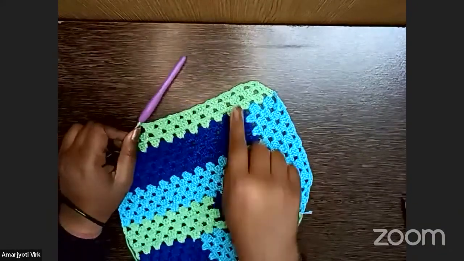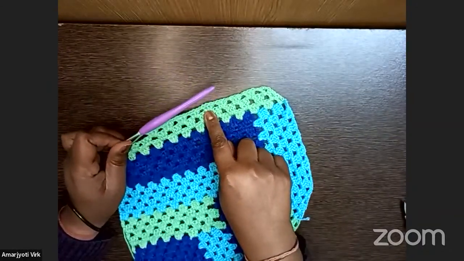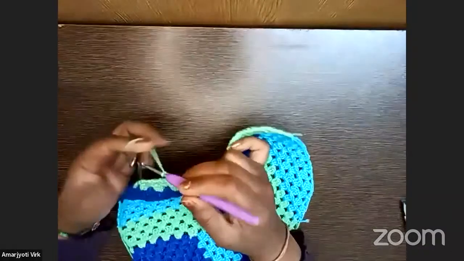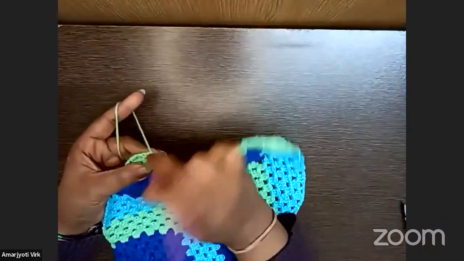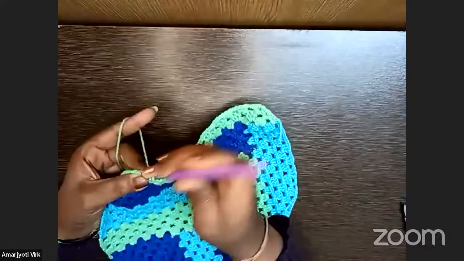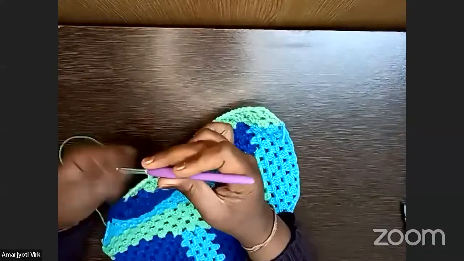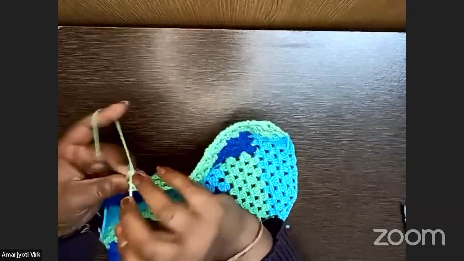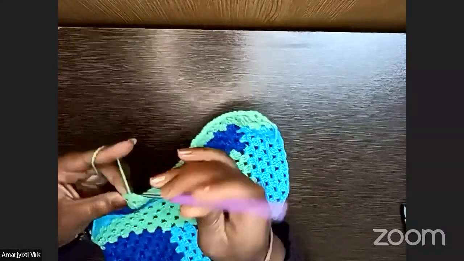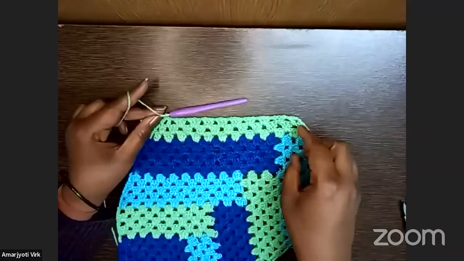So everybody done with 8 blocks? Yes. So row number 3 will end up with 1 double crochet in the last space and 1 double crochet on the top of the last stitch. How many blocks? 8 blocks.